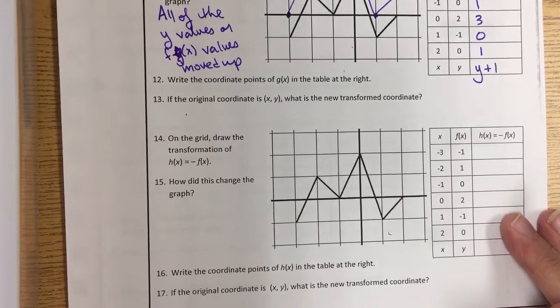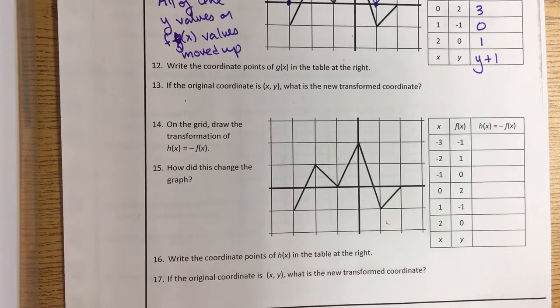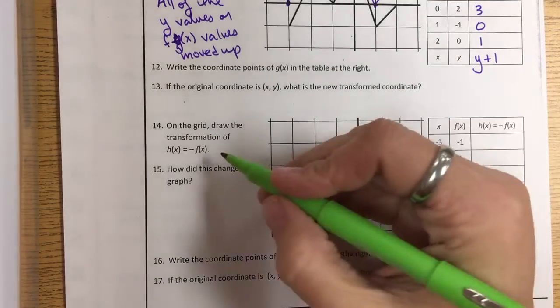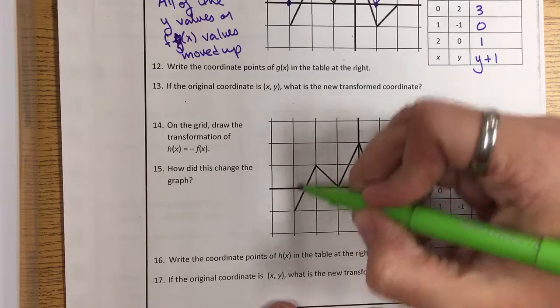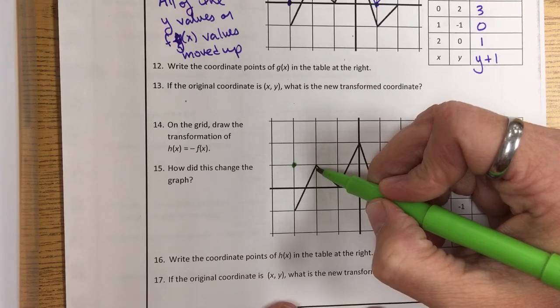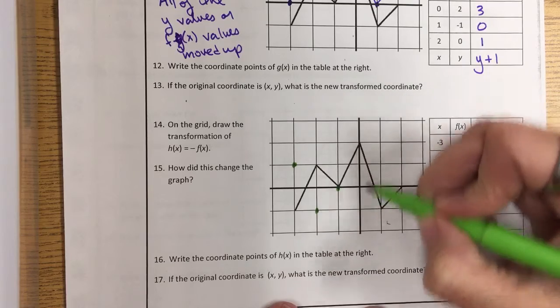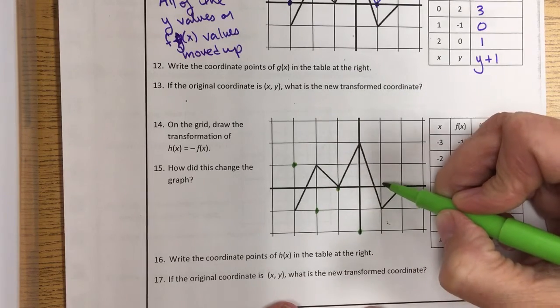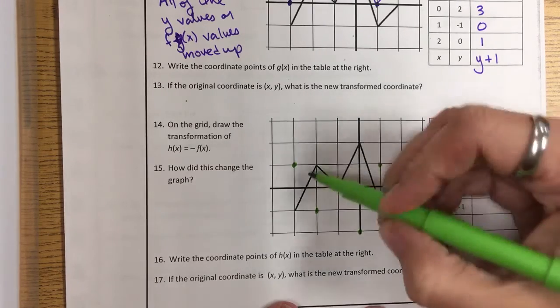Now, this next part talks about if I have a negative. Now, when we watched that video the other day, it said that we turn things upside down. So basically what this means is that we're going to reflect it over the x-axis. So instead of being down here, it's going to be up here. Then be 1 away from the x-axis, 1 away from the x-axis. On the x-axis, 2 away, so that's down here, 1 away, and then on the x-axis.